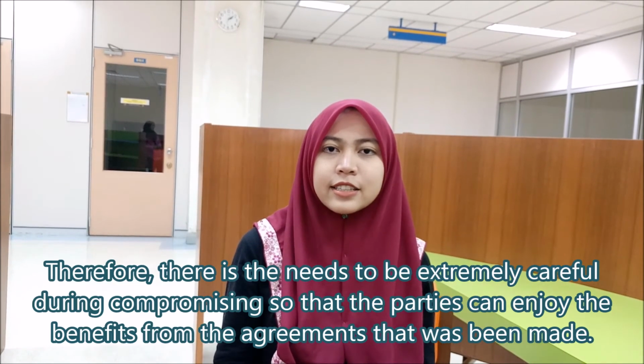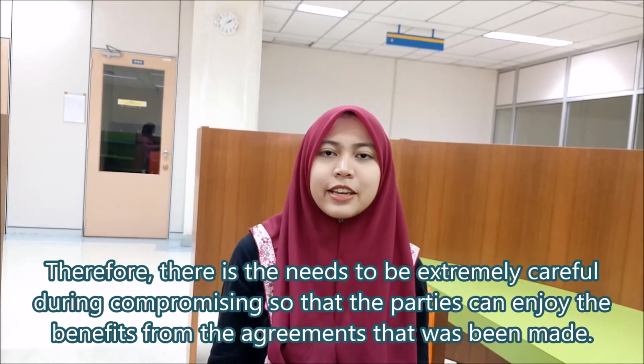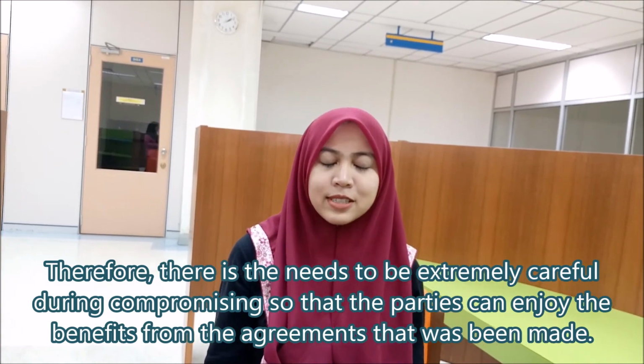Therefore, there is a need to be extremely careful during compromising so that the parties can enjoy the benefits from the agreement that was made.